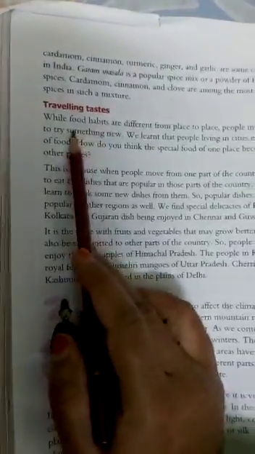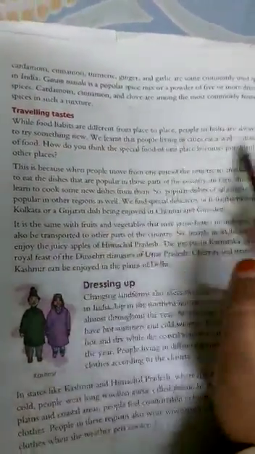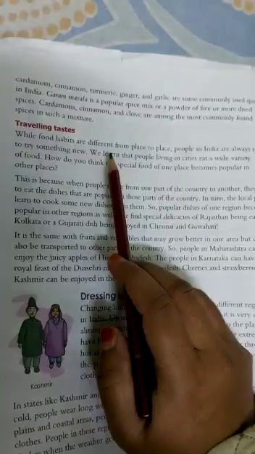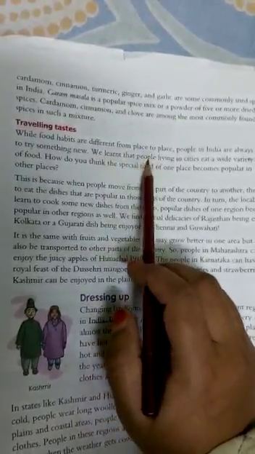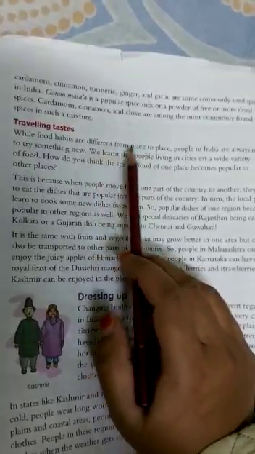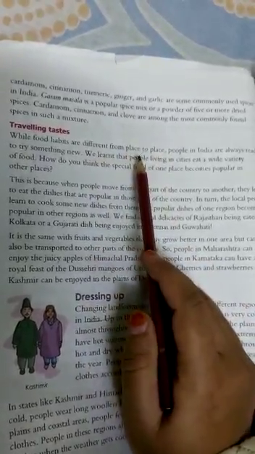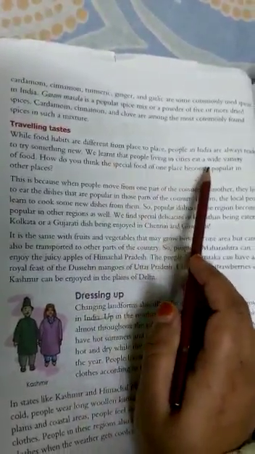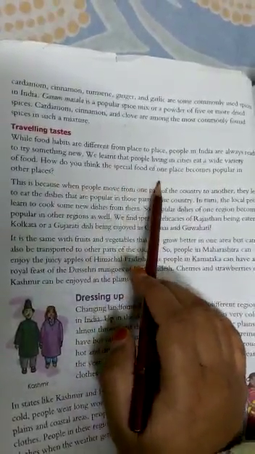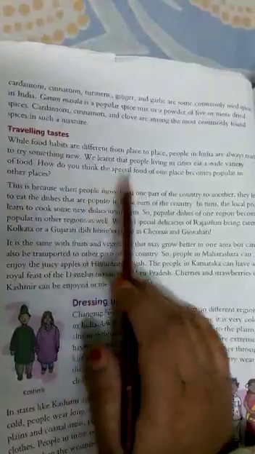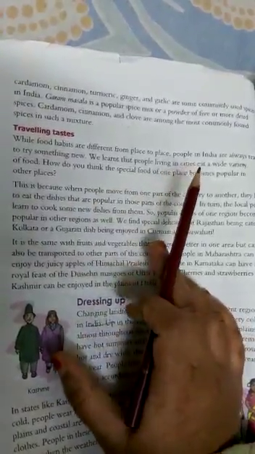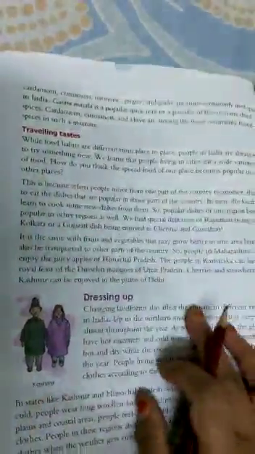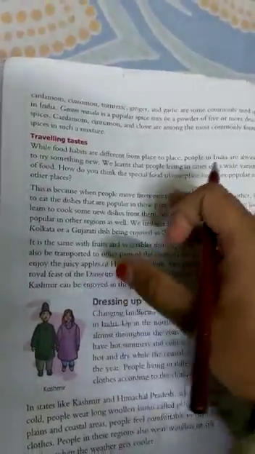Next, traveling taste. While food habits are different from place to place, people in India are always ready to try something new. As we have learned in the previous video, every place has its own favorite dish, right? We learned that people living in cities eat a wide variety of food. How do you think the special food of one place becomes popular in other places?